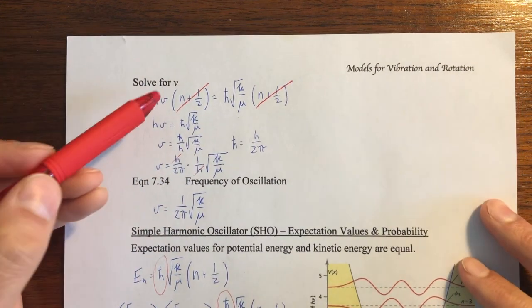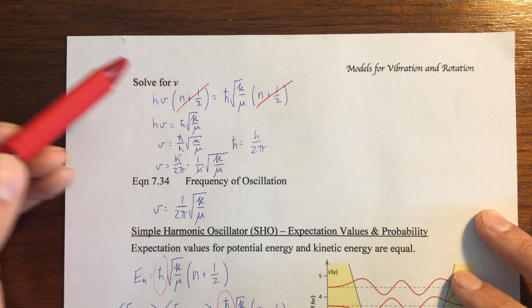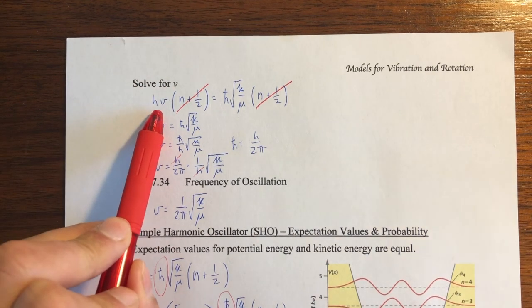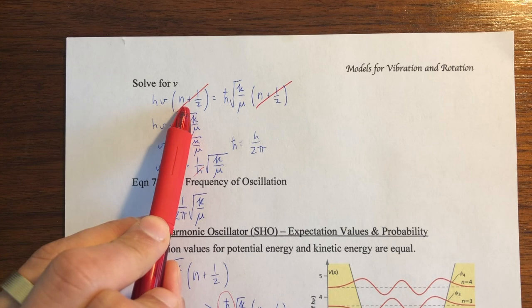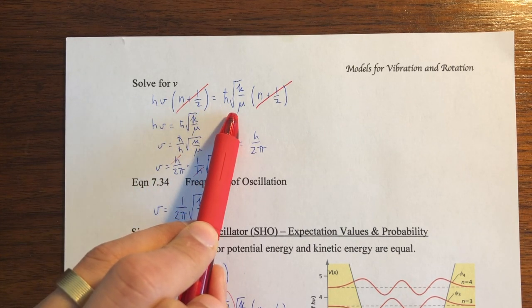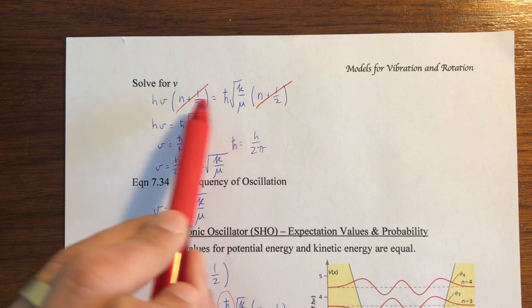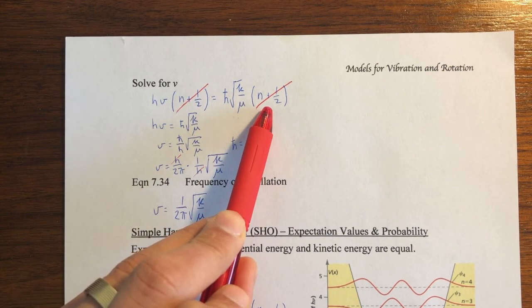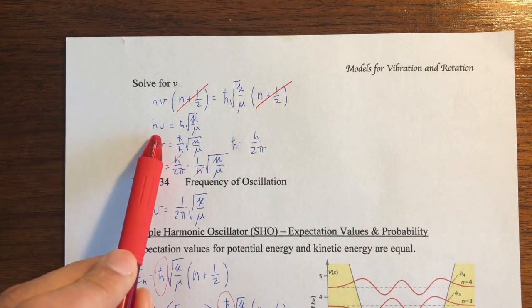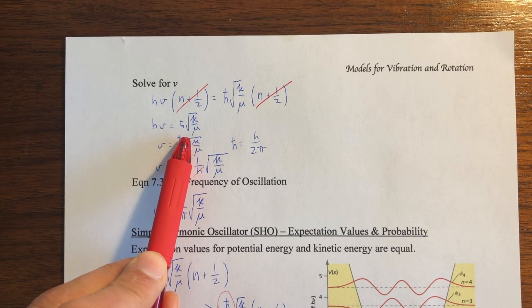To isolate the variable nu, we can set these two equations for energy equal to one another, where we have h nu times the quantity n plus 1/2 is going to be equal to h bar times the square root of k over mu times the quantity n plus 1/2. The n plus 1/2 expressions on both sides of the equation cancel, and what we're left with is h nu is equal to h bar times the square root of k over mu.